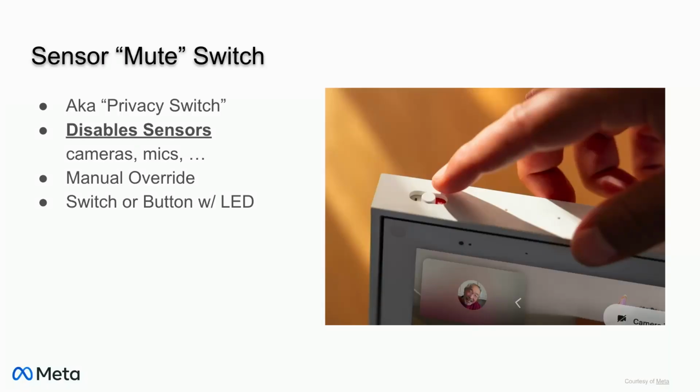So to help mitigate some of these risks, there are two emerging hardware privacy features that are becoming increasingly important. The first of these is the sensor mute switch, which disables sensors such as the cameras and microphones on your device. And it's effectively a manual override that gives the user direct control over the sensors and experiences.